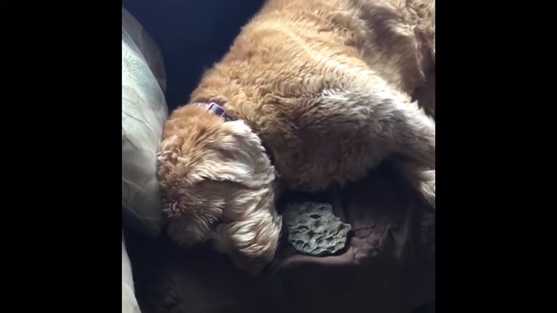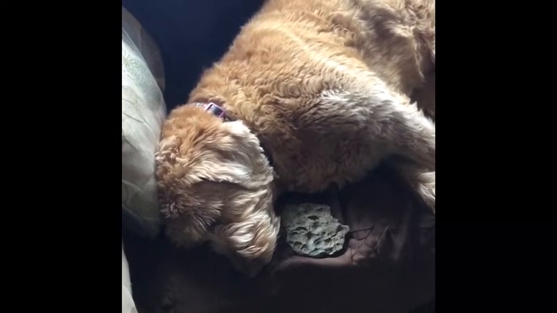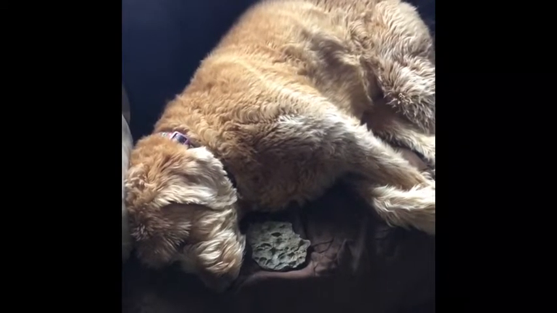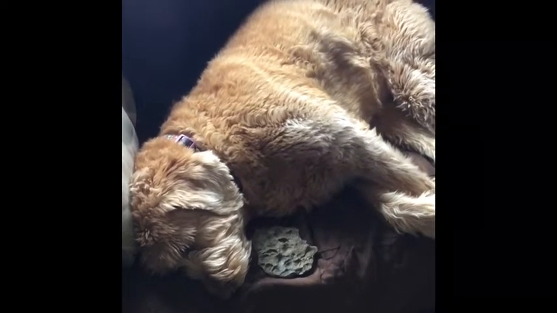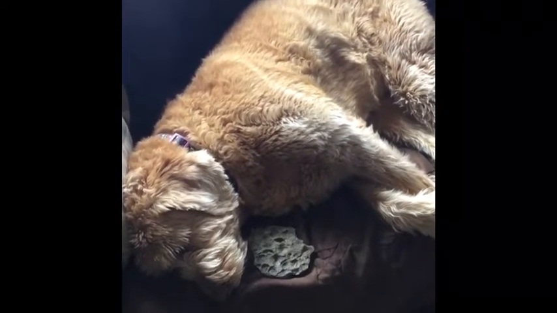Hey, Blue Teamers, we're ready to continue our discussion of fossils today and fossil types in particular. And as you can see, Rosie's decided to sit this one out. She's just going to lay there and casually demonstrate those different types of fossils we're going to talk about.